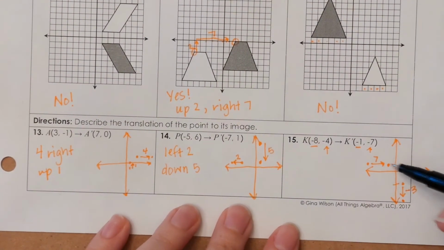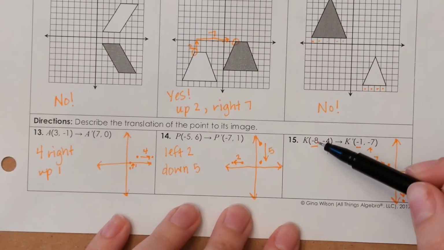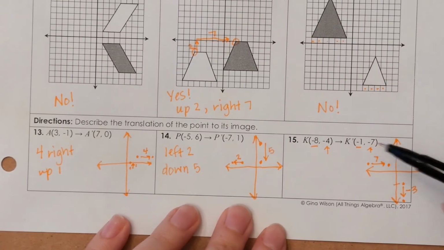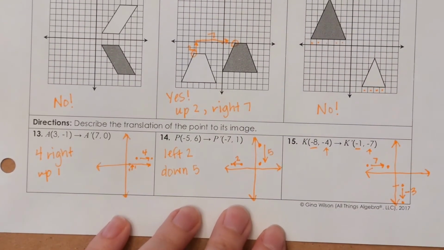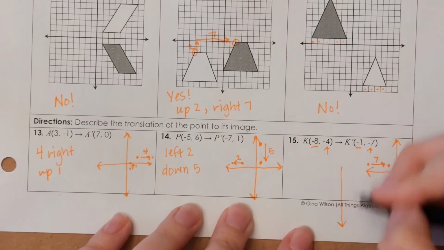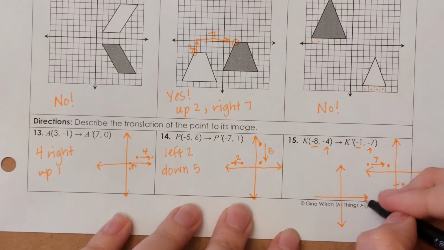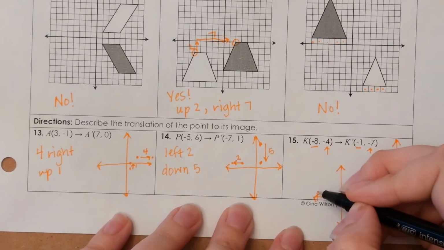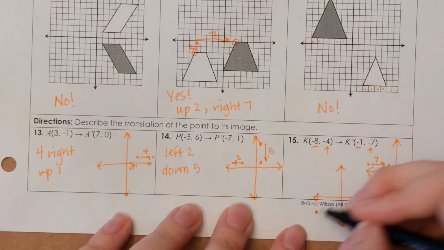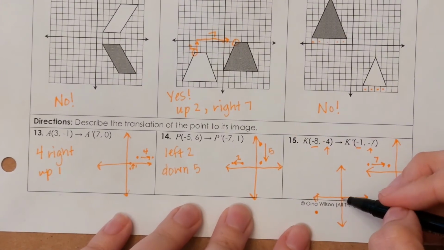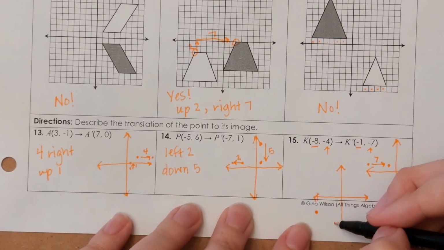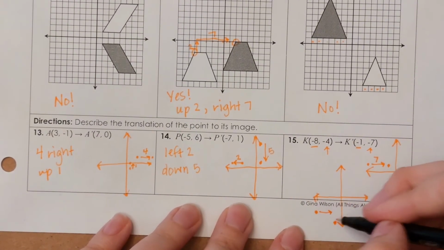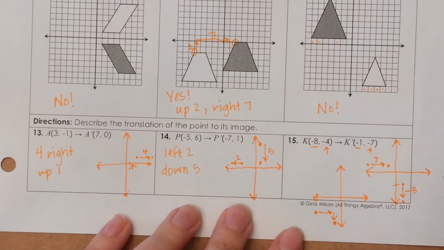Guys, notice I'm not plotting these points on the graph exactly. I'm not plotting -8, -4, and then plotting -1, -7. You are more than welcome to do that, okay? If you want to draw yourself a coordinate plane and say, well, it's going from -8, -4 to -1, -7, and plot out how many it went in this direction, how many it went up or down, you are more than welcome to do that.